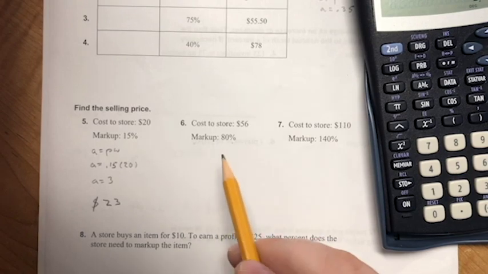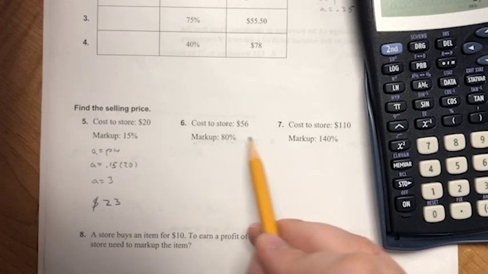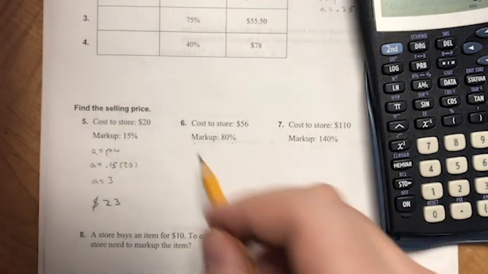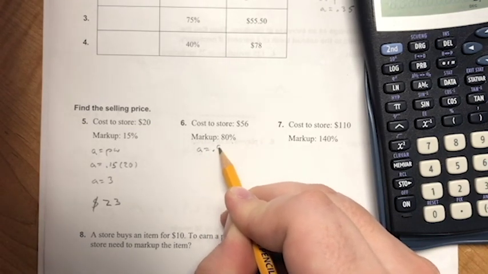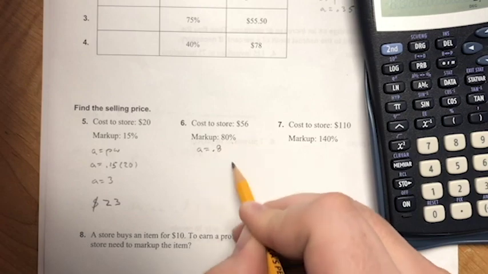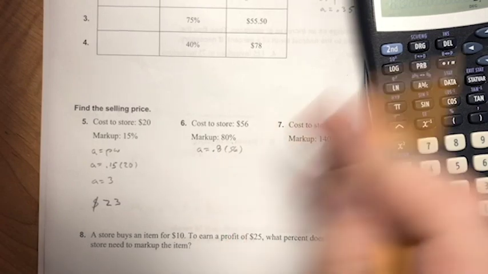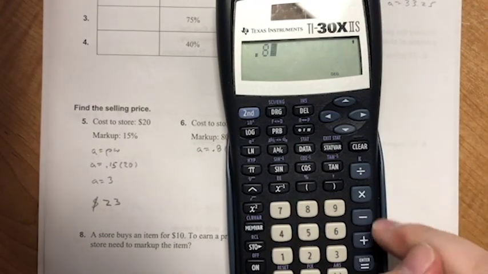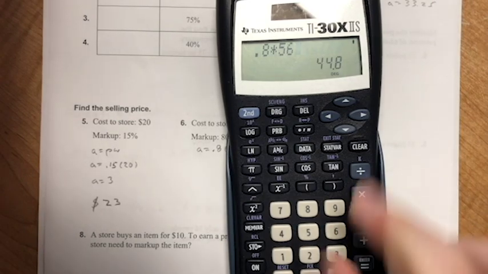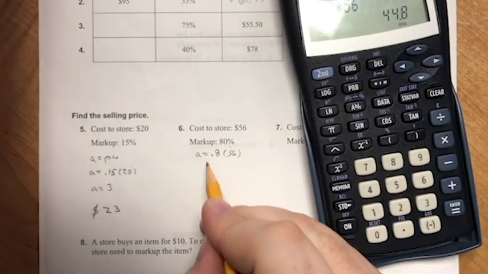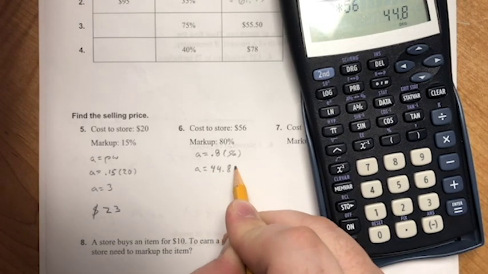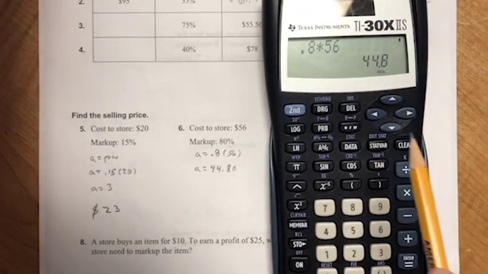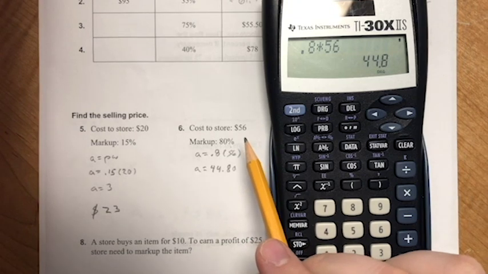That's a huge markup, which actually happens fairly often, by the way. And let's find out what that is. So we're going to go 0.8 is my decimal times 56. Let's see what the actual physical change is. It's $44.80. So they are actually going to add $44.80 to the cost of this item that I'm going to buy.